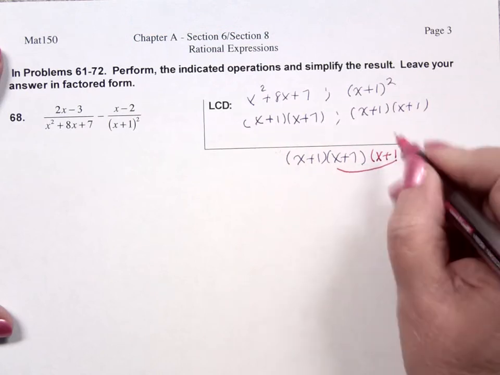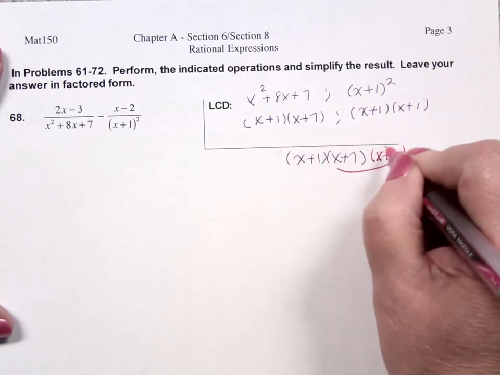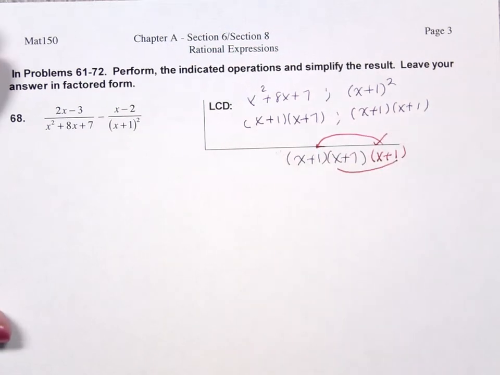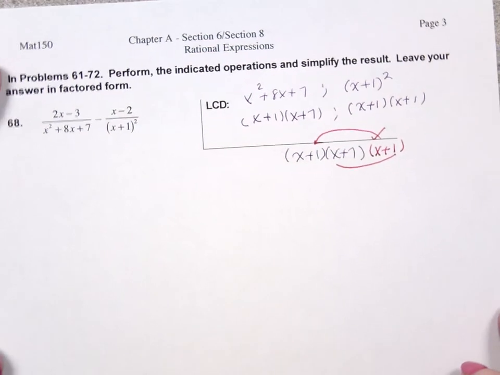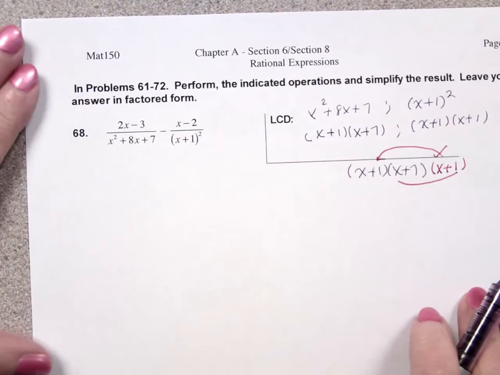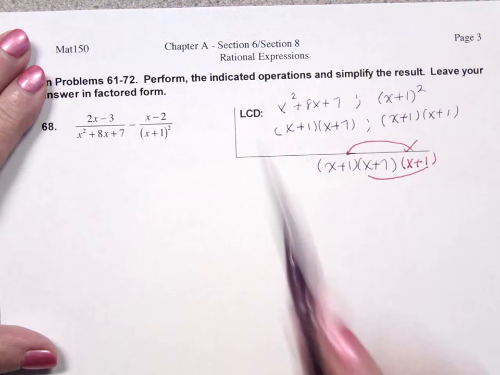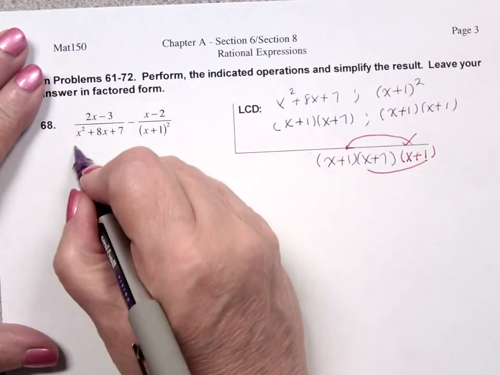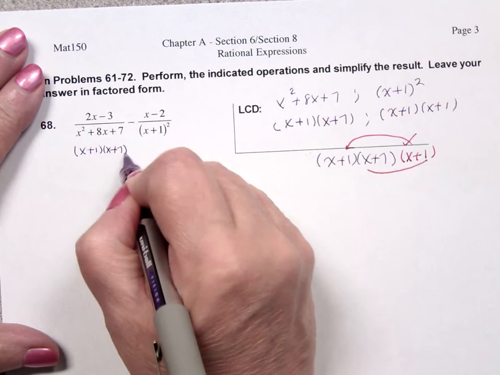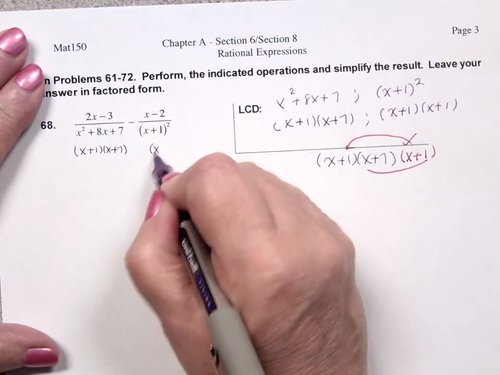So now here's the first denominator, and then here's your two x plus 1s. That gives you the second denominator. So they're both in there. As I go back to work this particular problem, this denominator is (x plus 1)(x plus 7), and this one is two x plus 1s.